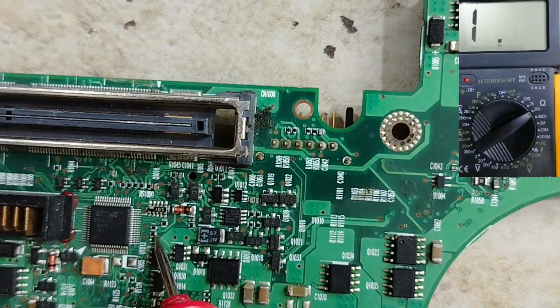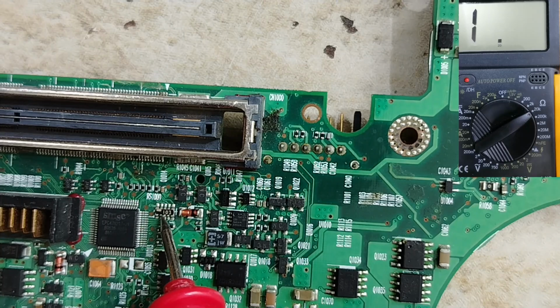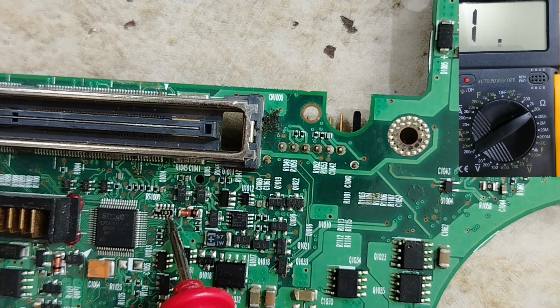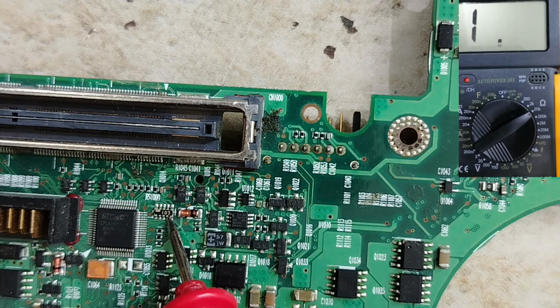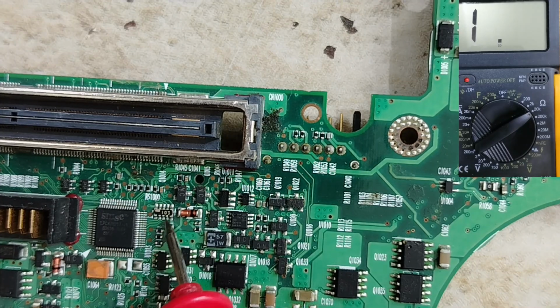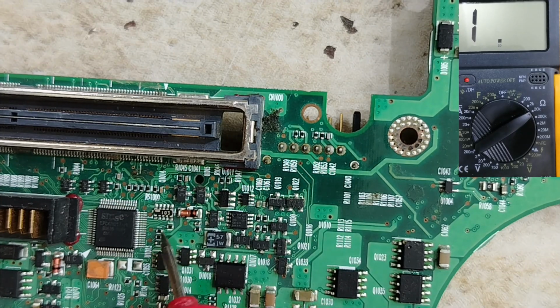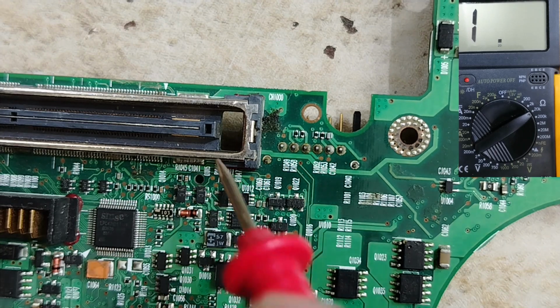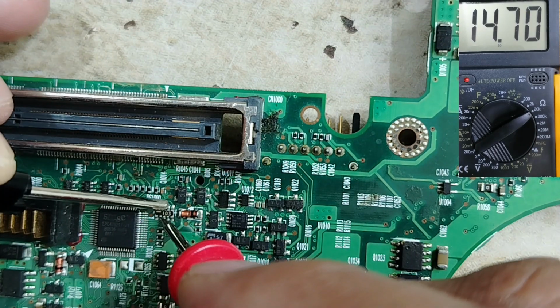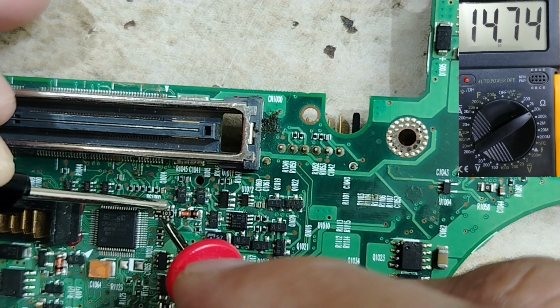So let's check, for example, this network resistor. We have 103. So always the third number 3 means 3 zeros, so 10k, or 10 kilo ohm. Okay, so let's check. We have about 10k, as you can see.